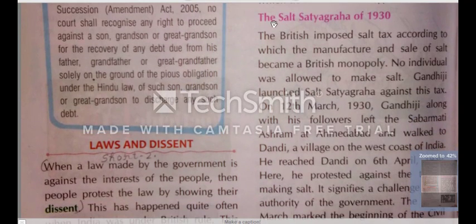First we will see the Salt Satyagraha of 1930. The British imposed, imposed means लगाया जाना, थोपा जाना, a salt tax according to which the manufacturing and sale of salt became a British monopoly. Monopoly means adhikar, ekadhikar.